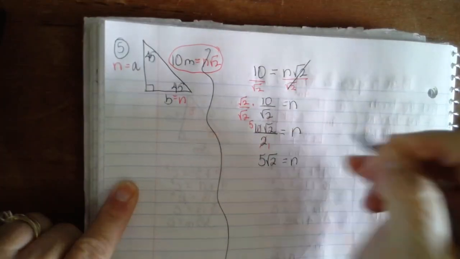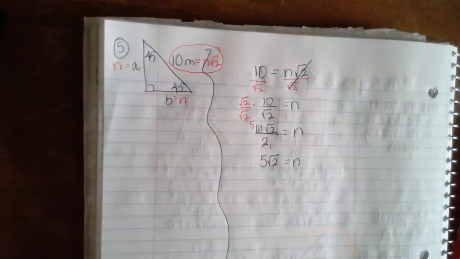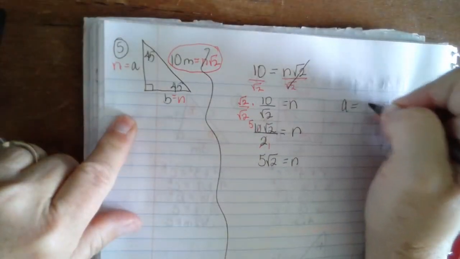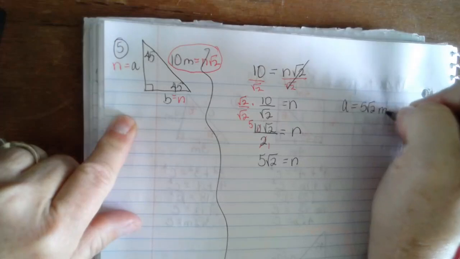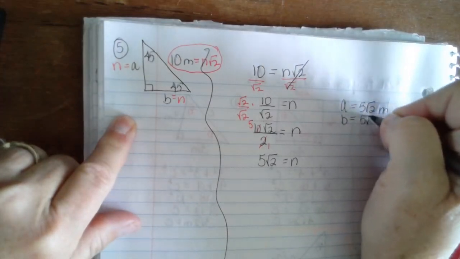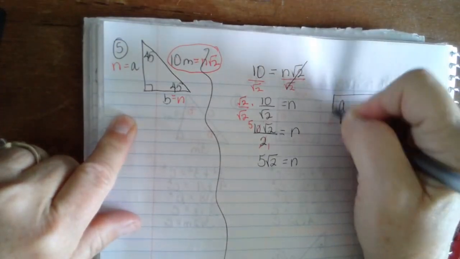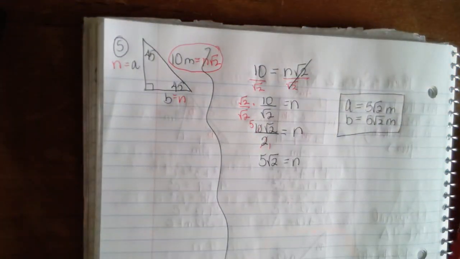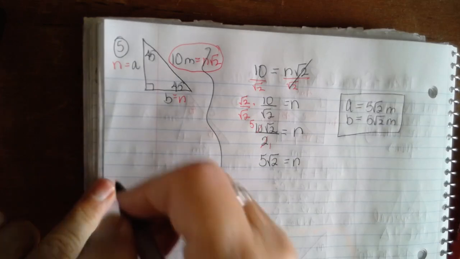equals n. So if 5 root 2 equals n, a equals n, and b equals n, that means a equals 5 root 2 meters, and b equals 5 root 2 meters. And then I've got both my sides that I didn't know. Let's go to the next one.